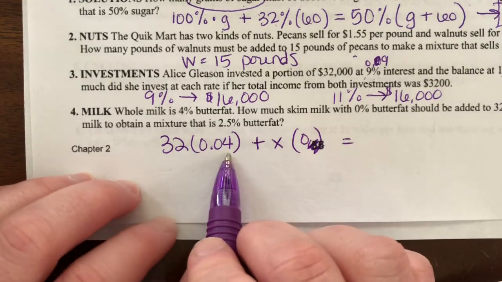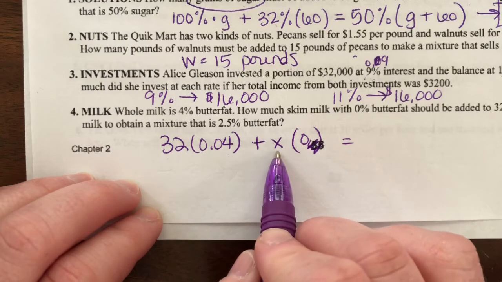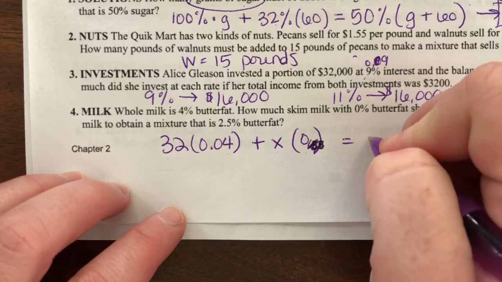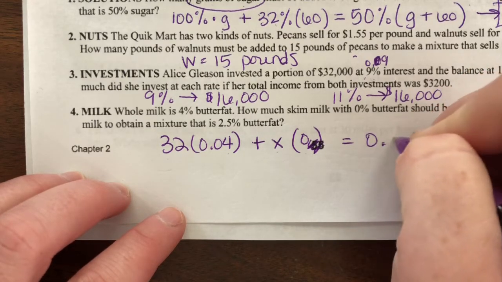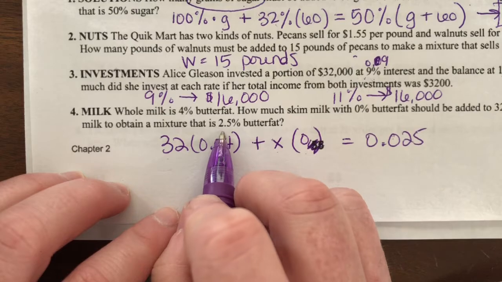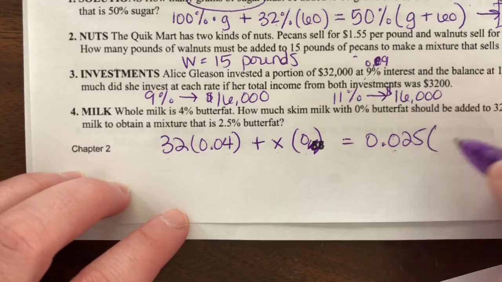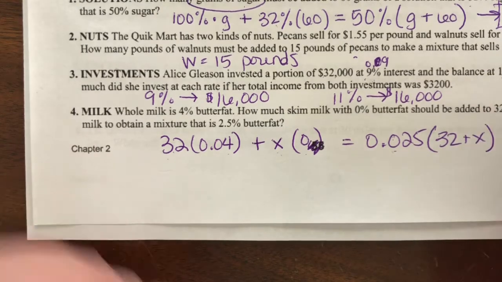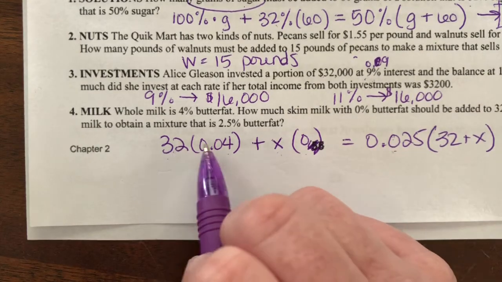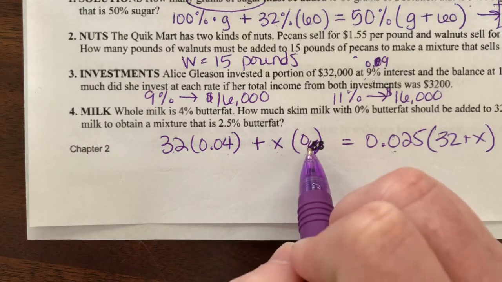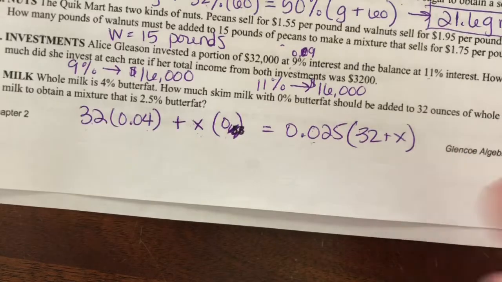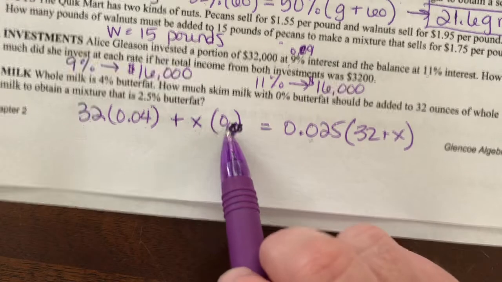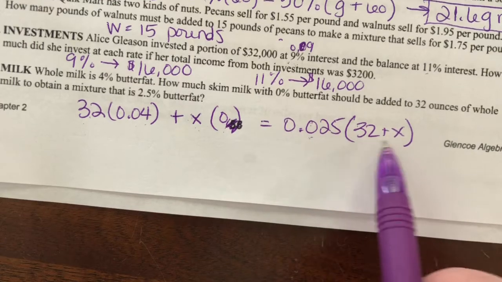So 32 ounces of whole milk, plus how many ounces of skim milk is gonna give me a mixture that's 2.5% butterfat. So that's 0.025, divide 2.5 by 100, 0.025. And then the amount is 32 plus x. So you're multiplying the amount times the butterfat, the amount times the butterfat, add those together. That gives us the average amount times the butterfat, right? Each one, and then average, adding them together.